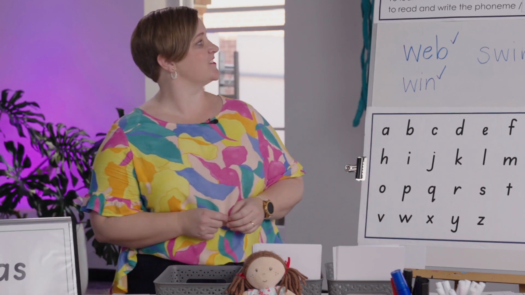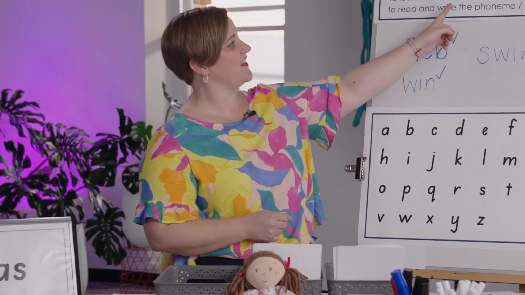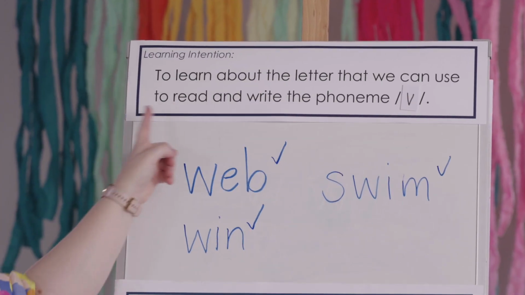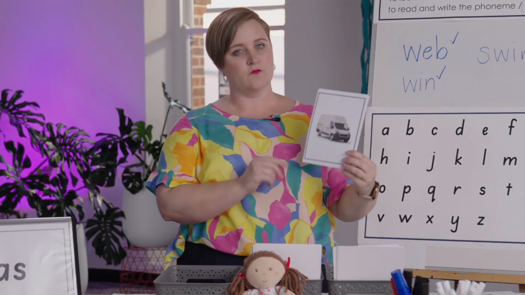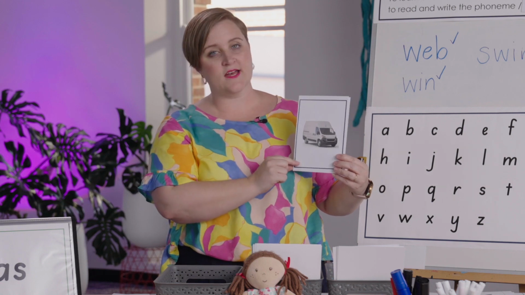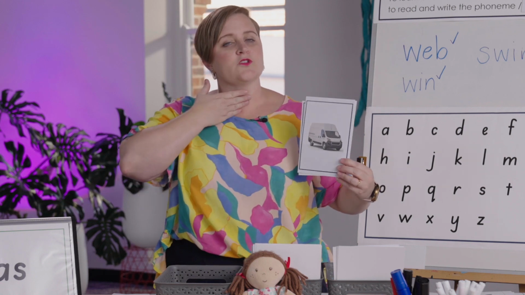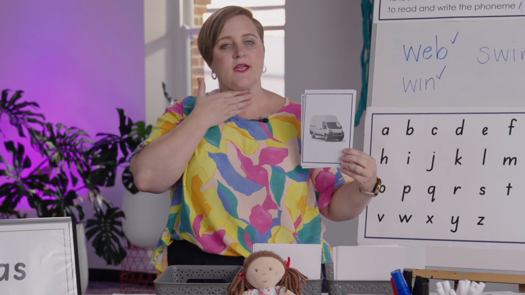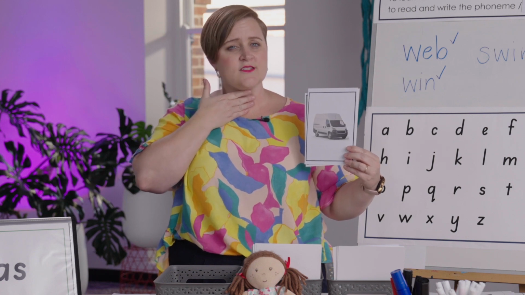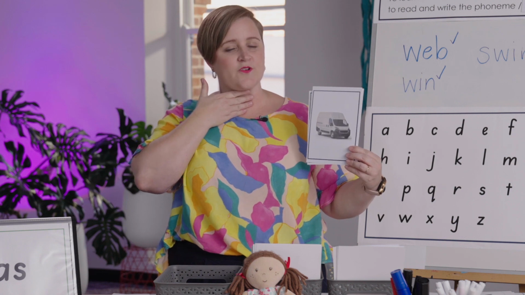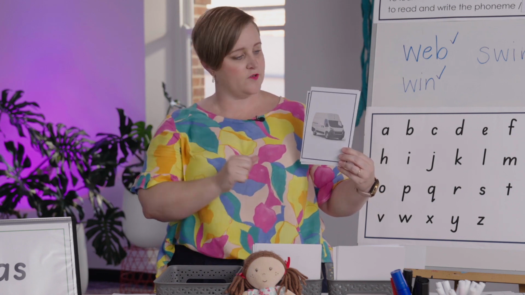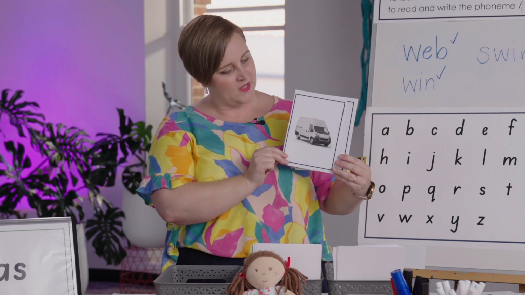In today's lesson, we are going to learn about the letter that we can use to read and write the phoneme v. Do you remember learning about the phoneme v as in van? Say it with me. V as in van. Put your fingers on your throat gently and say v. Is it a voiced or unvoiced phoneme? V. That's right, it's a voiced phoneme. My voice box is vibrating.